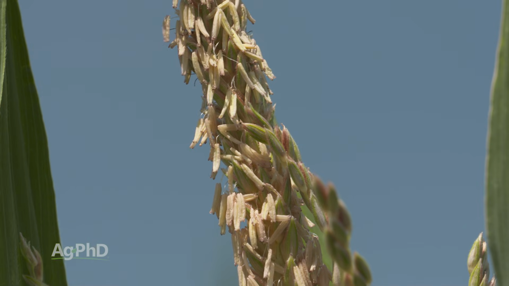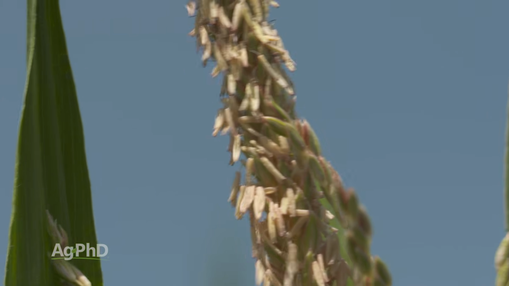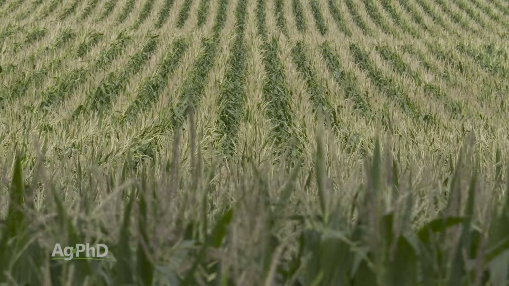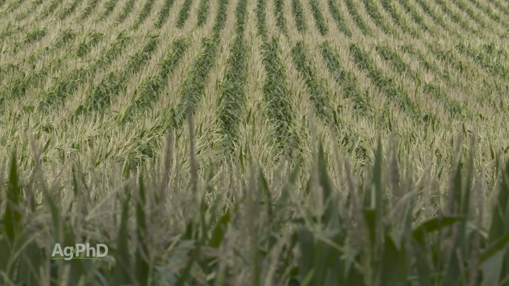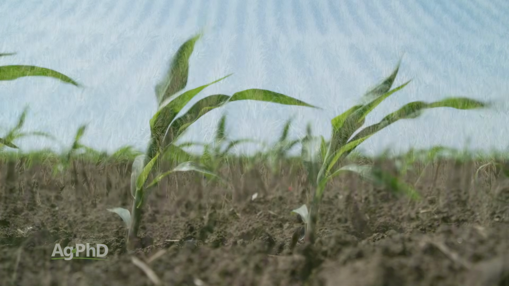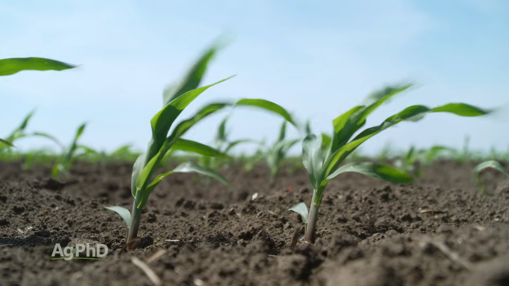The last vegetative stage is tasseling. That's called VT, vegetative stage tasseling. After that, we're into the reproductive stages. Well, that's it for our little talk on corn staging today.